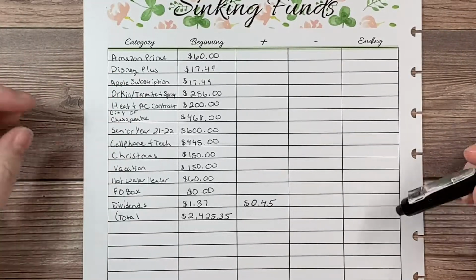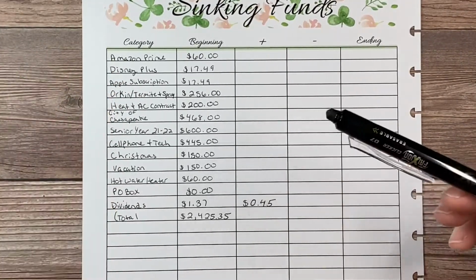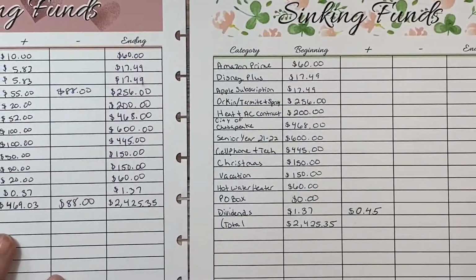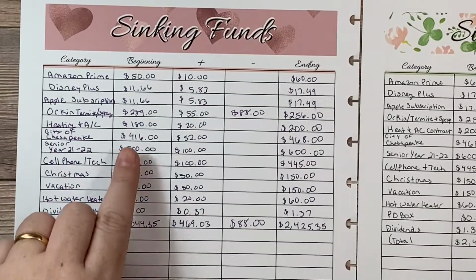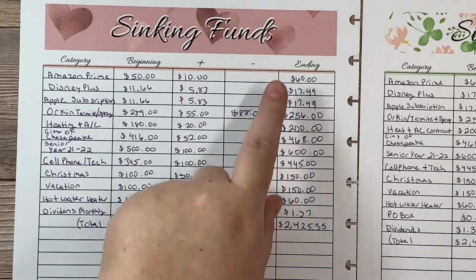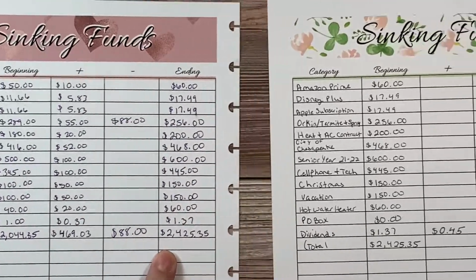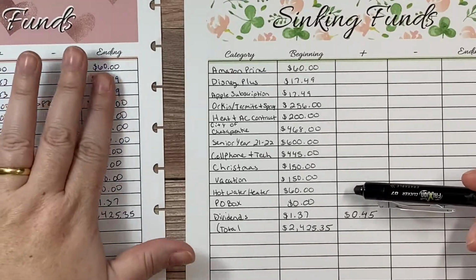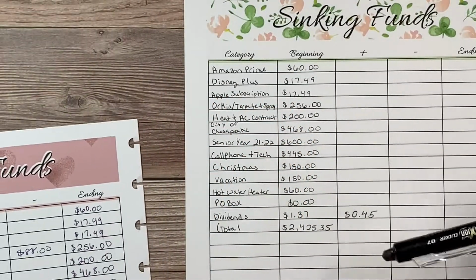So P.O. Box, I have nothing in there. So like I said, this was the ending for February. As you can see here, this is the February sheet. This is my beginning. This is what I added. This is what I subtracted. And this is what we had left over. And when you look at the beginning here, it's the same numbers. I just transferred them over from here to here. That way I have a beginning.